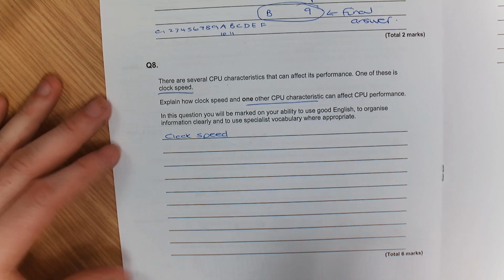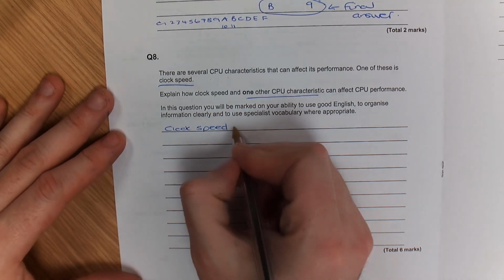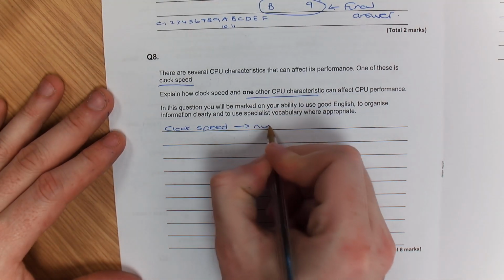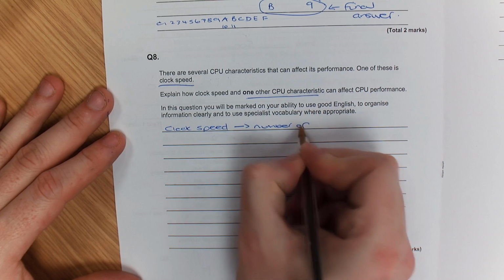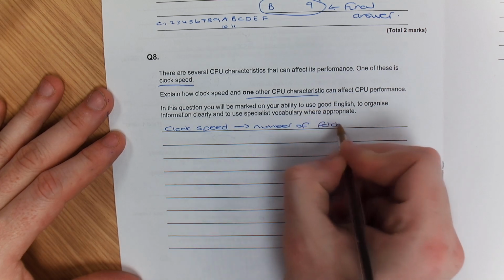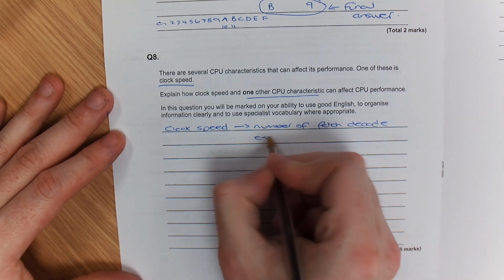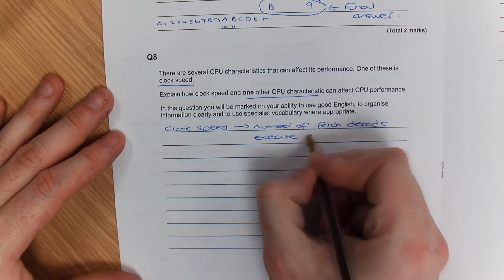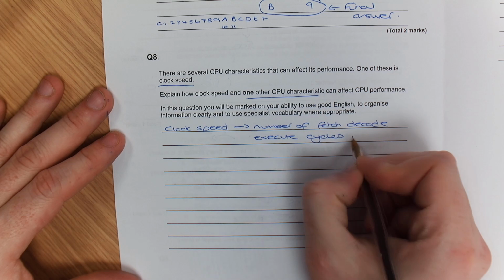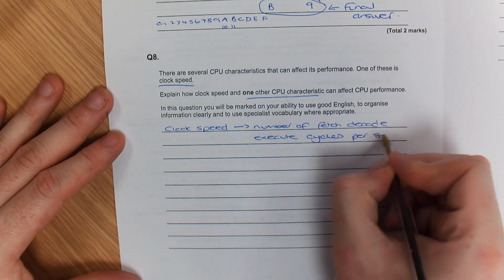First of all, can you acknowledge that clock speed is the number of fetch, decode, execute cycles per second, okay?